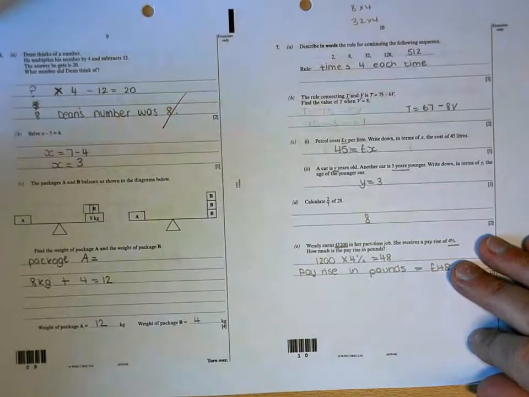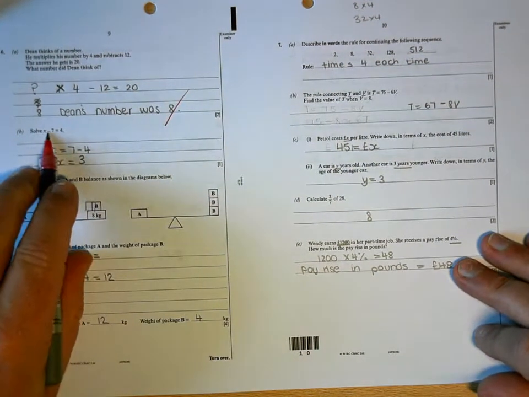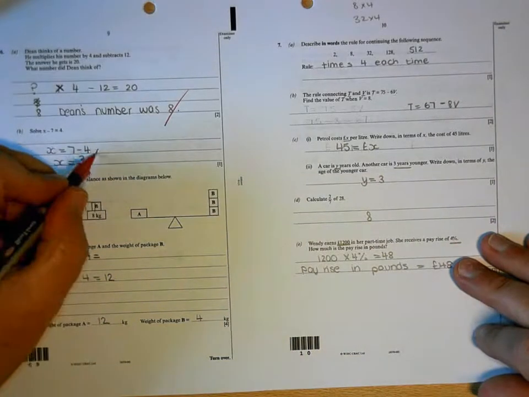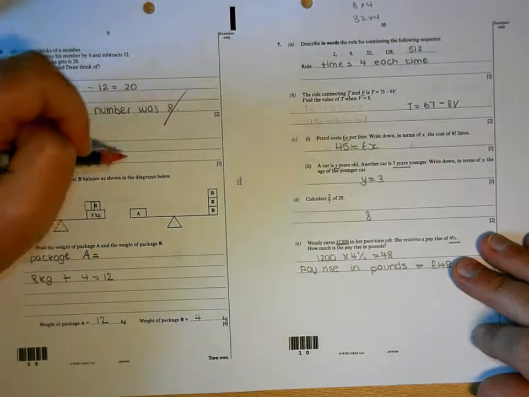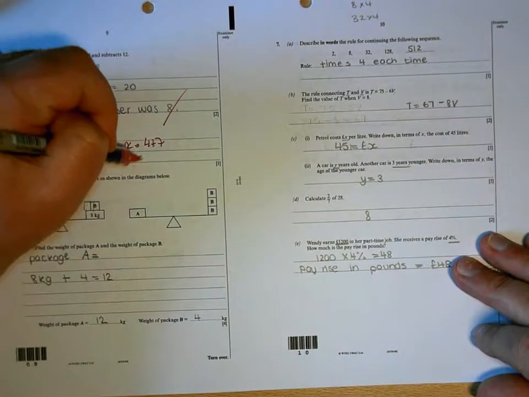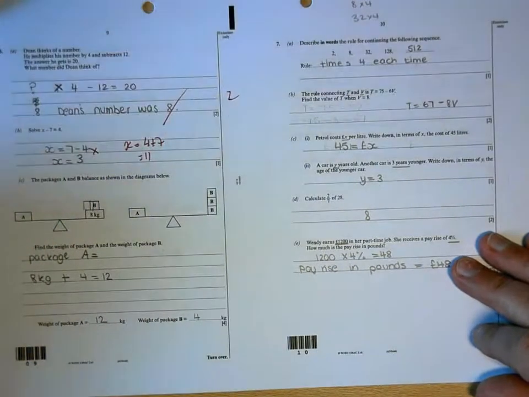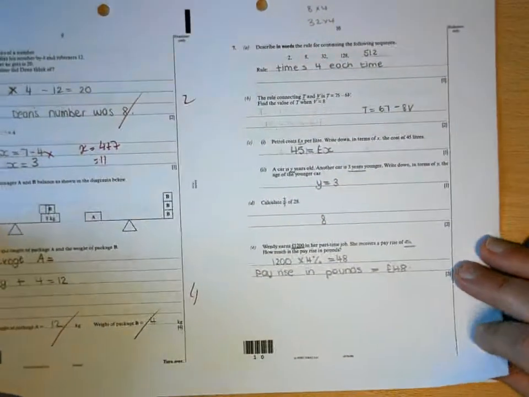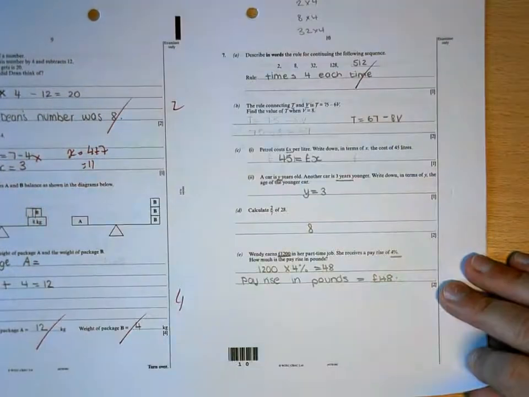Dean's number was 8. To get the x on its own, you have to do the opposite of subtracting, which is adding 7. So the other side becomes that, which is 11. So you got that one wrong, unfortunately. 12 and 4 is right though, so well done. Times 4.